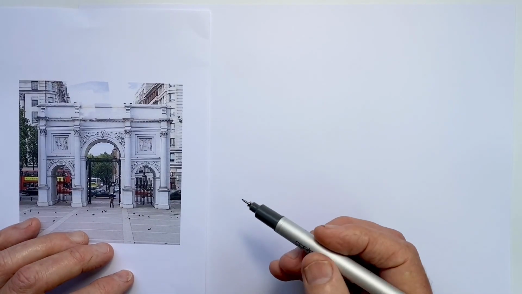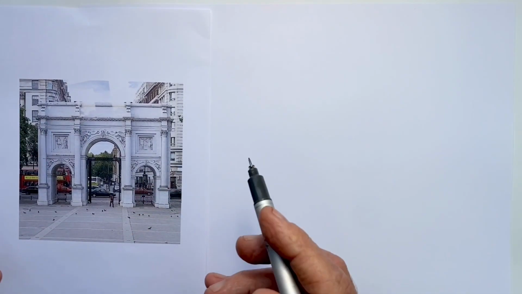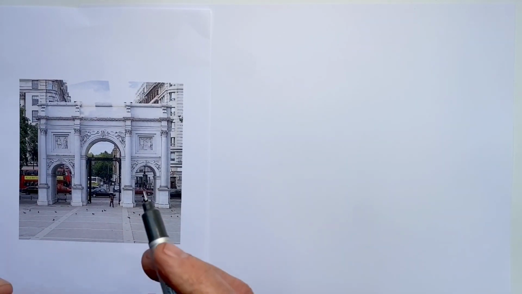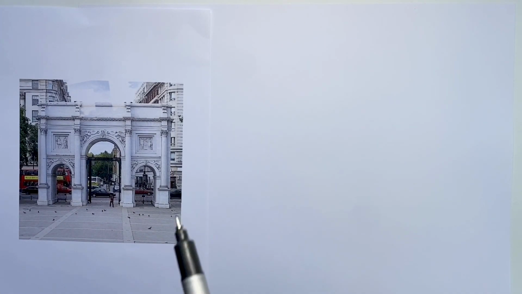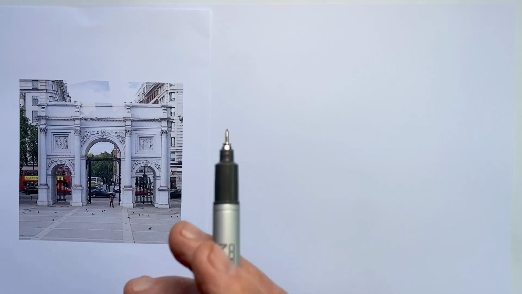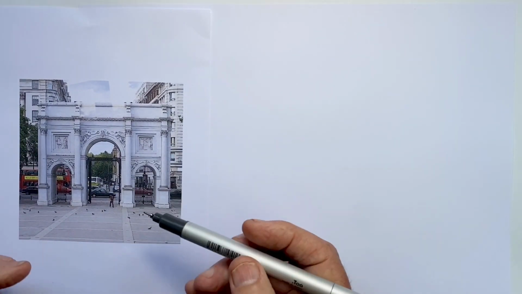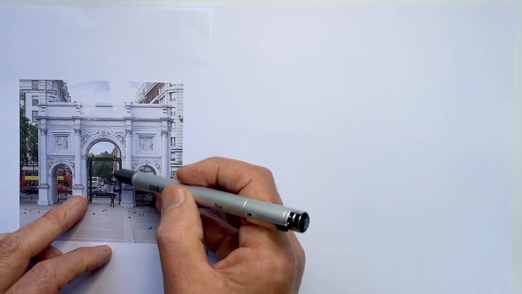The first thing I do is I choose an element of the scene, of the subject, that I can draw fairly easily, fairly accurately, have the best chance of getting the proportions right. And because drawing architecture is one of my favorite subjects, it's often an element of architecture, in this case, one of these columns.